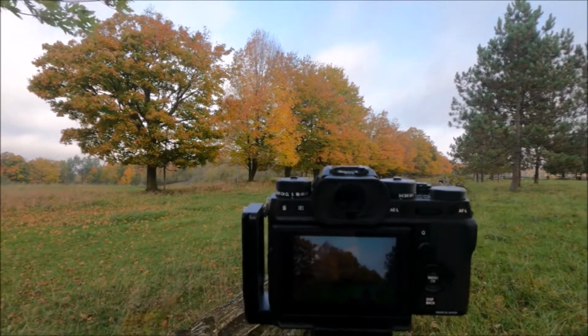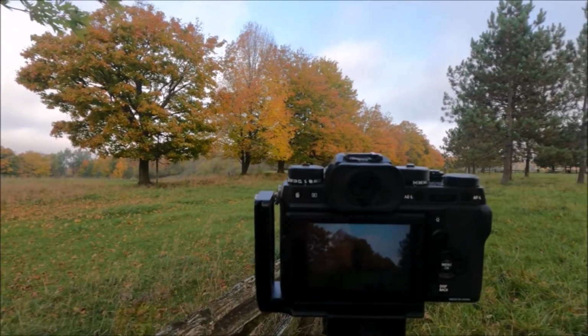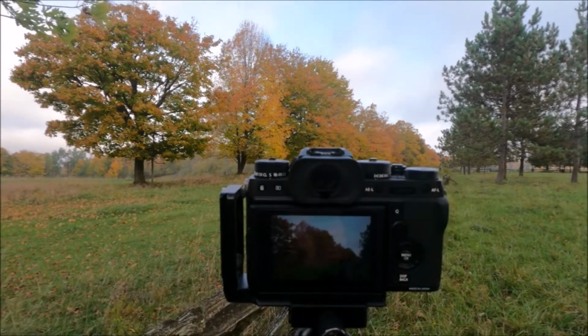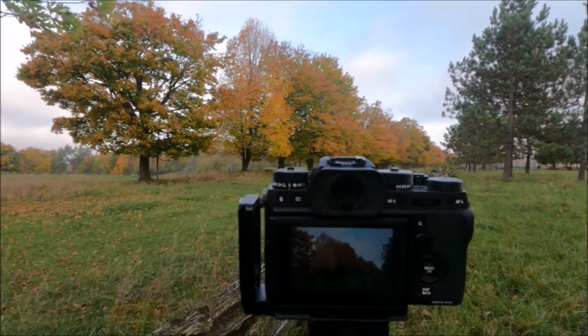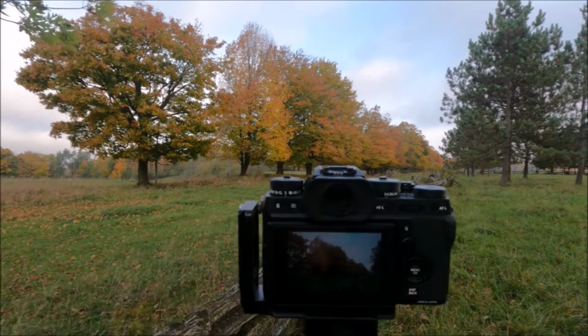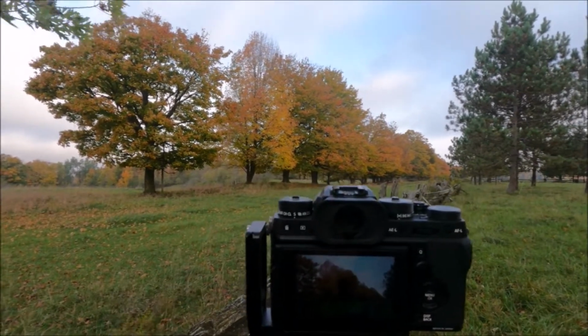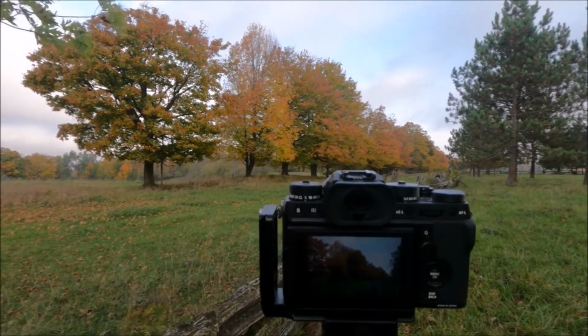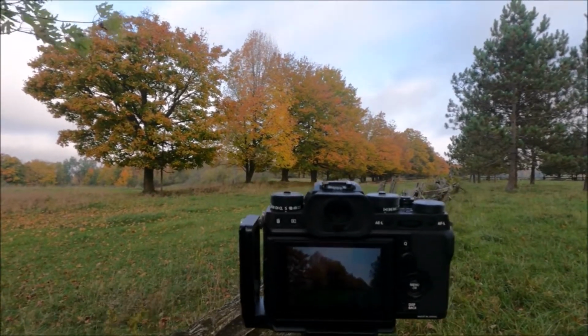However, the ISO of 500 is going to help me increase the shutter speed. F8. I want the line of fall colors of the trees to be in focus. I don't want anything blurring off into the background right now. So F8 hopefully will work for that.